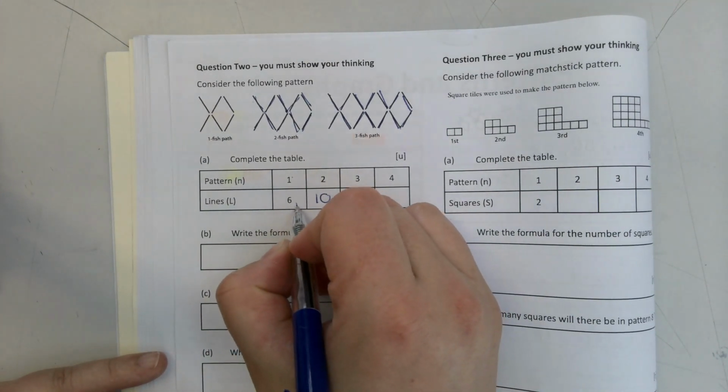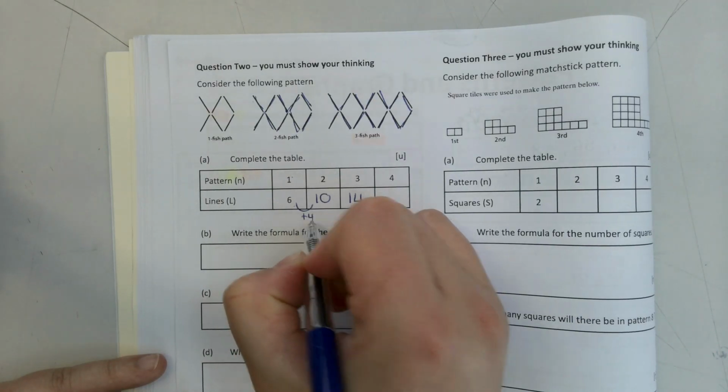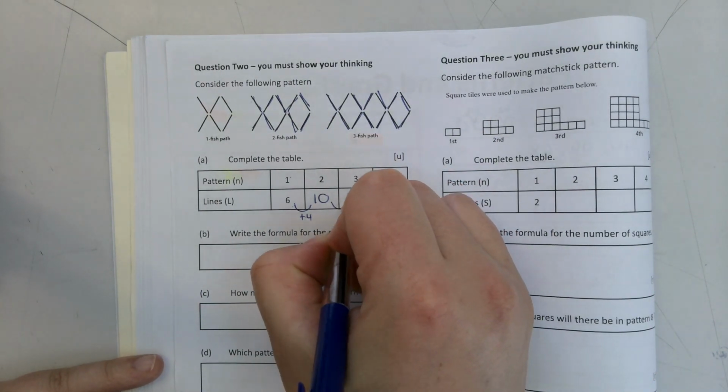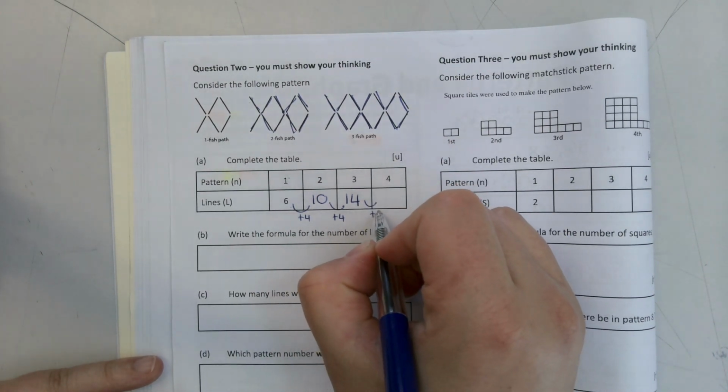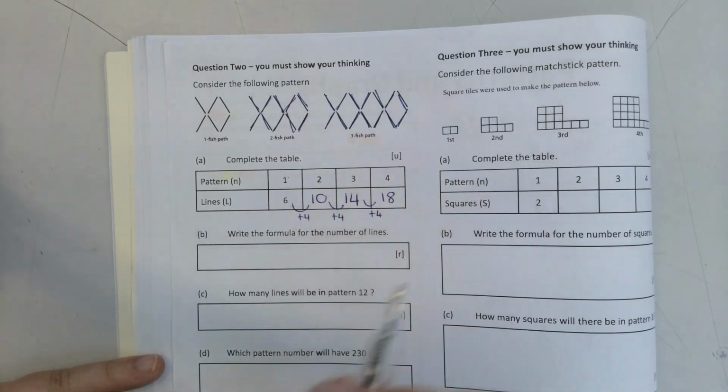They don't give me pattern number 4, but I'm pretty sure I can figure it out. Because if I just ask myself, how did I get from 6 to 10? Oh, I added 4. How did I get from 10 to 14? Oh, I added 4. So guess what I'm going to do? I'm going to add 4, and that is going to give me 18.